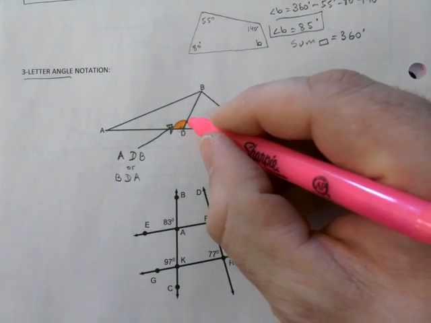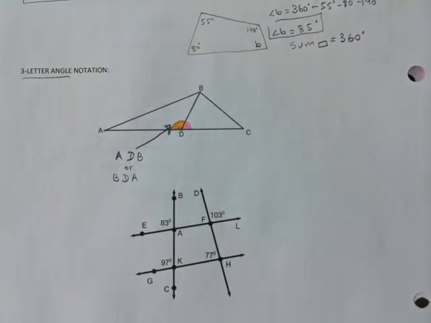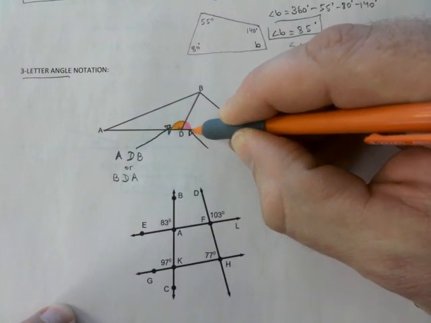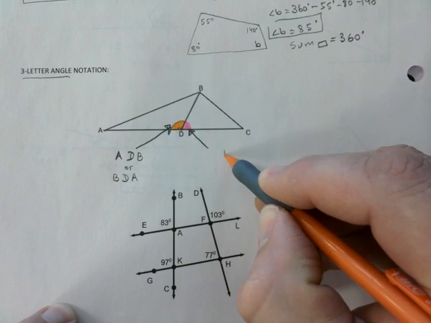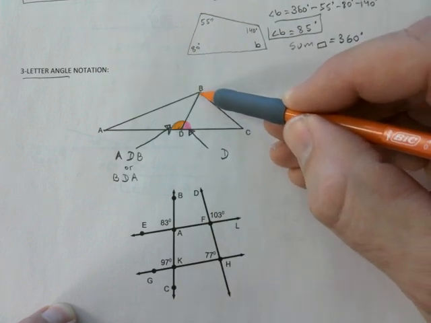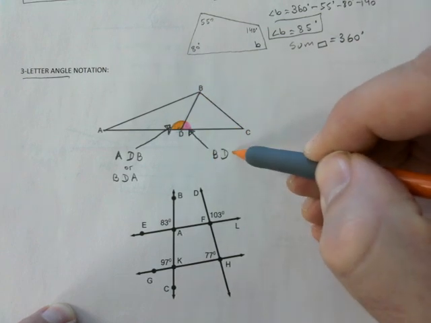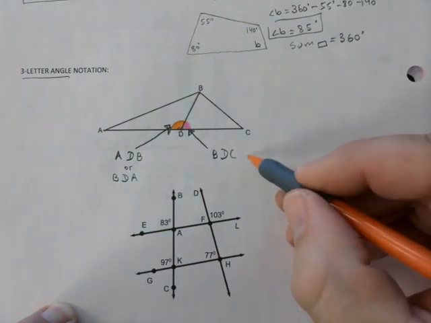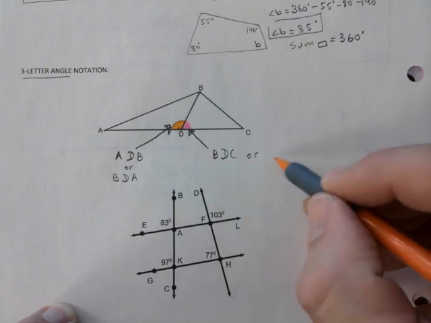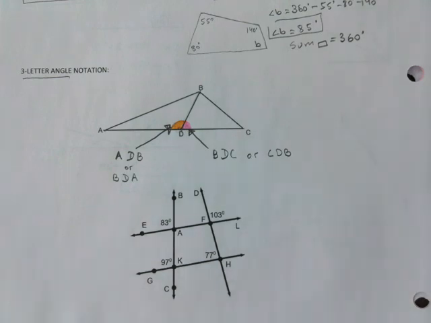And if you wanted this angle right here, that angle right there, D is in the middle as well. So let's start from the top here. I would have B, D, C: BDC. Or you can read it backwards, CDB. It's the same thing. We're talking about the same angle.